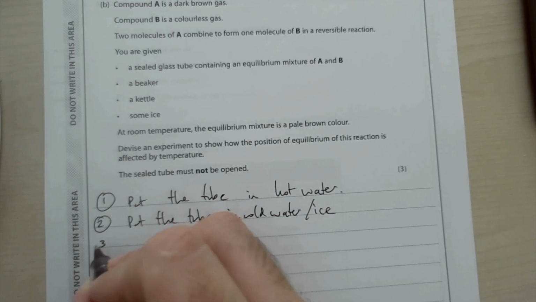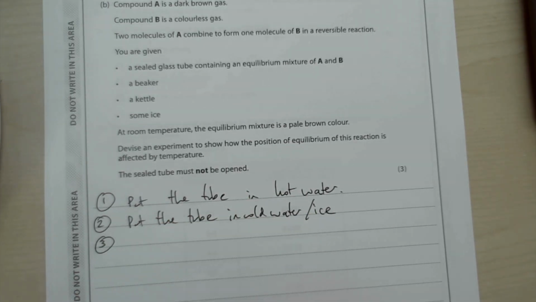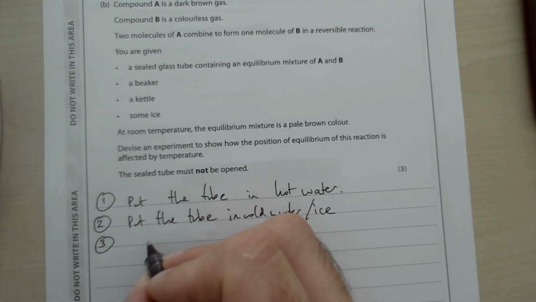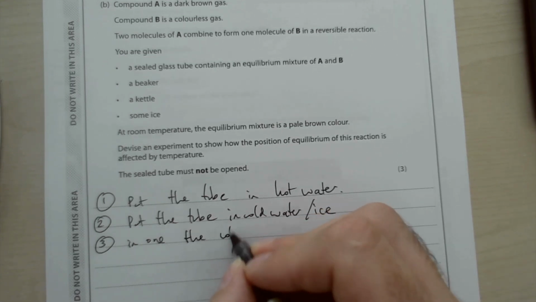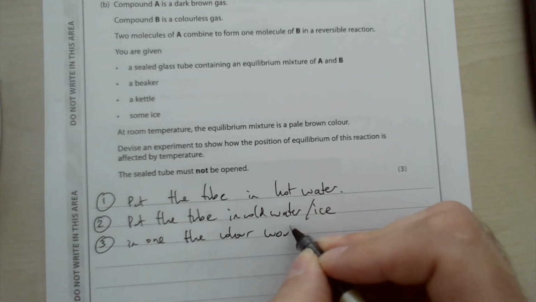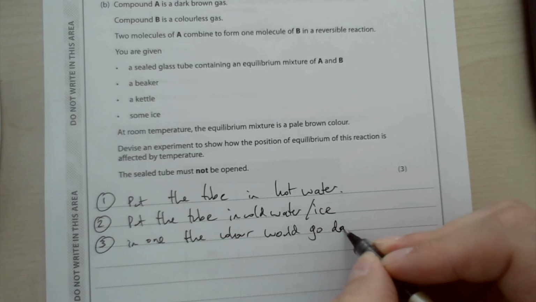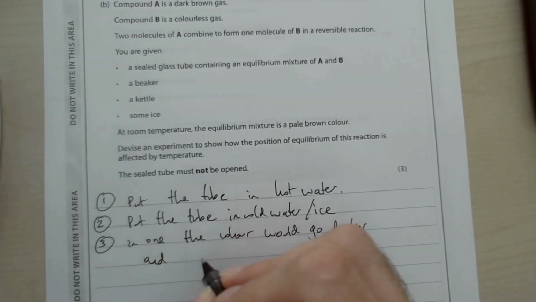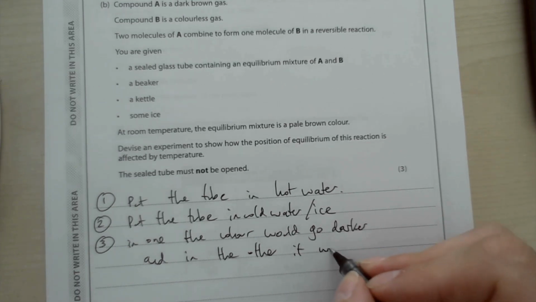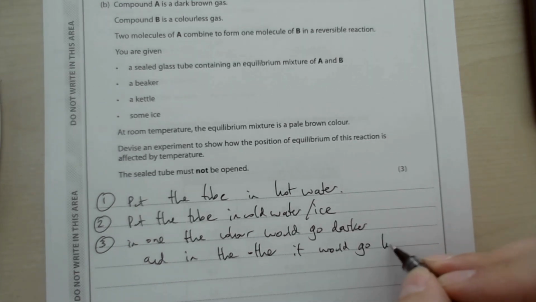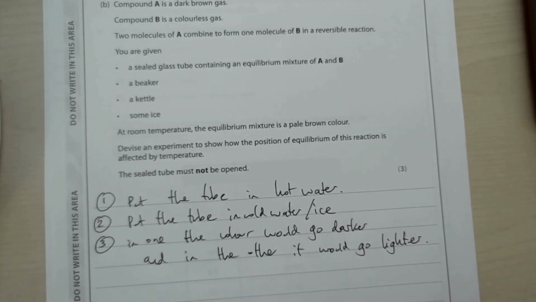And then the 3rd mark was for describing what you would expect to see. So you would get, say, in 1, the colour would go darker, and in the other it would go lighter. You could have drawn a diagram to show that as well.